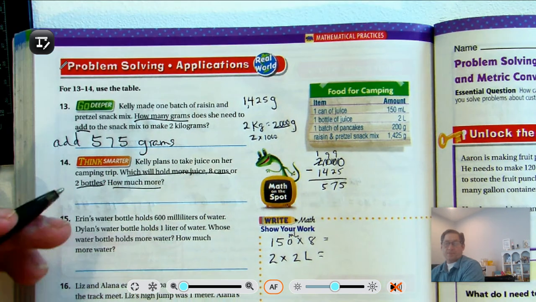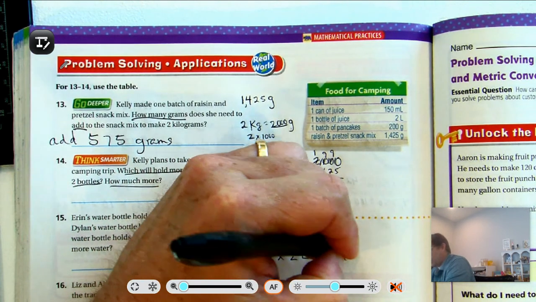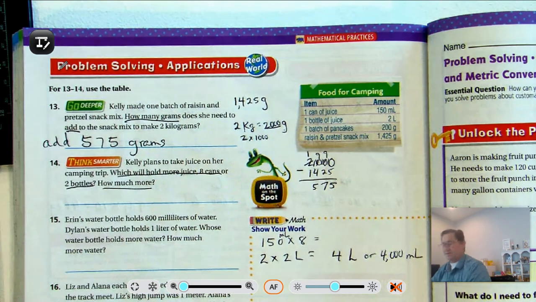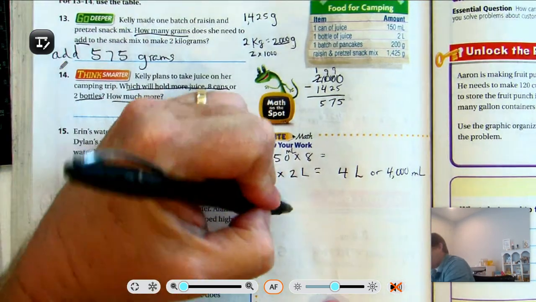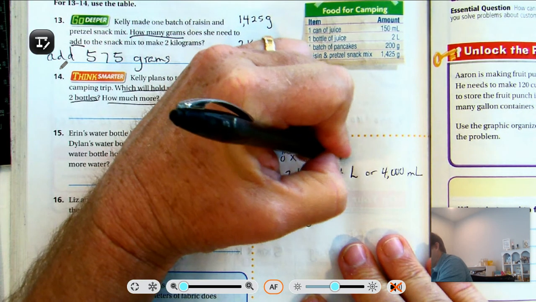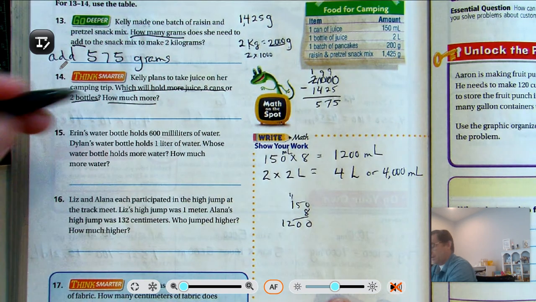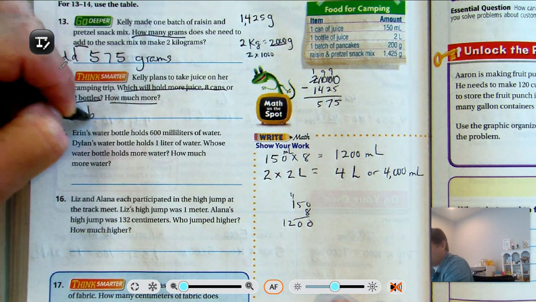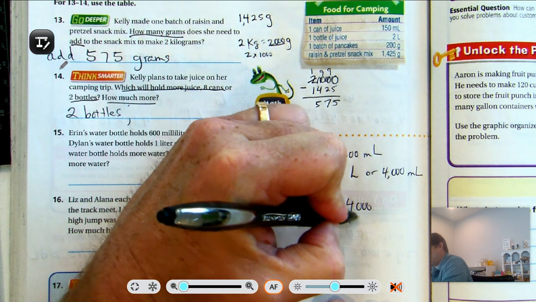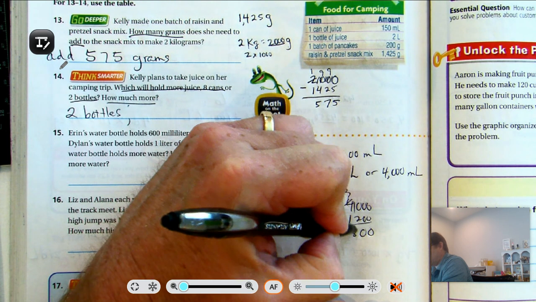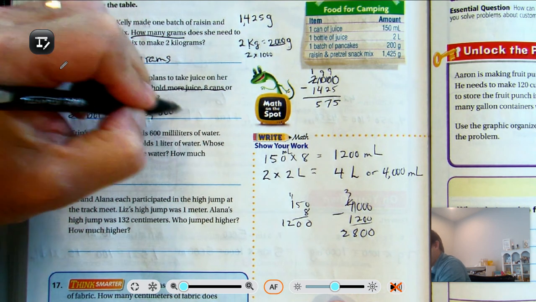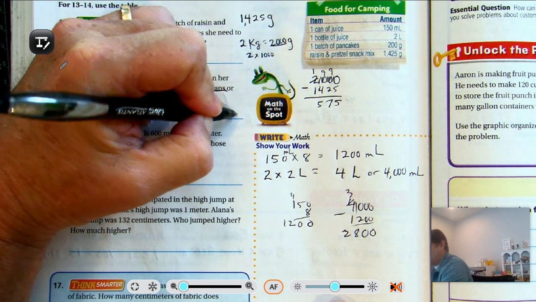So 2 bottles holds 4 liters, or 4,000 milliliters. 8 times 150 is 1,200 milliliters. So which will hold more? The 2 bottles. And 4,000 minus 1,200 is 2,800 milliliters more.